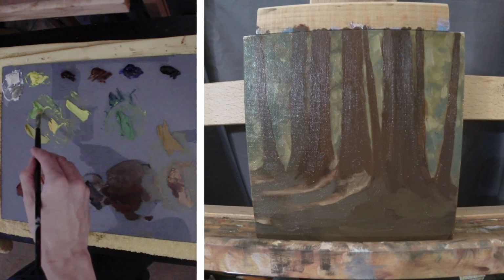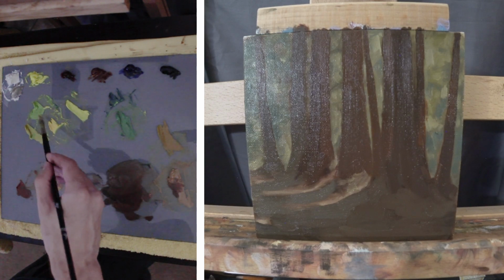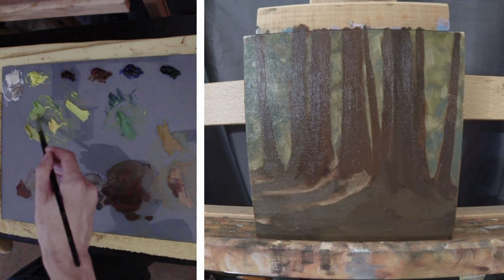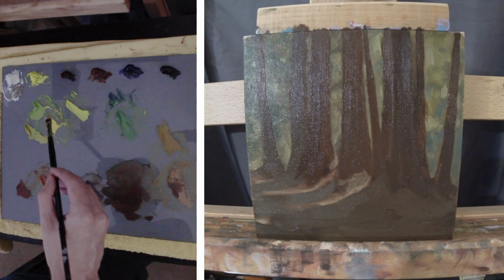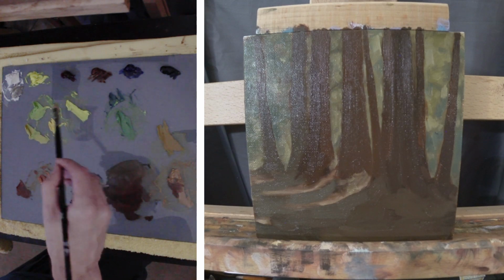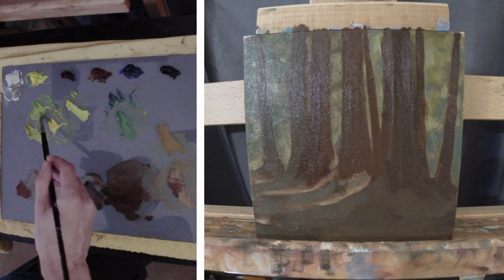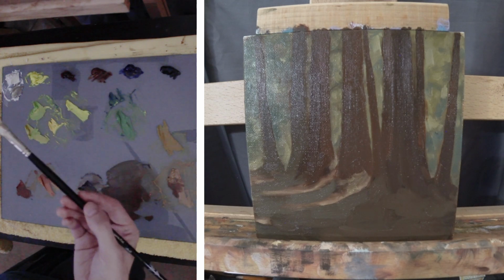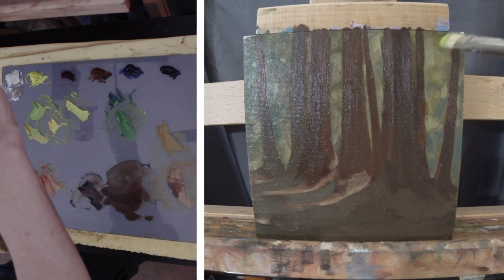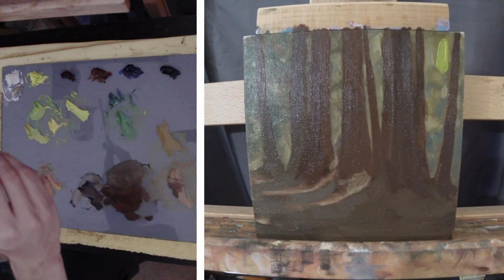But for now, I'm going to go for this mid green, maybe warm it up slightly. I'm trying to get different colors on the brush so that it's not completely one solid color. So I have a mixture going there on my brush, and I'm just going to see the difference.